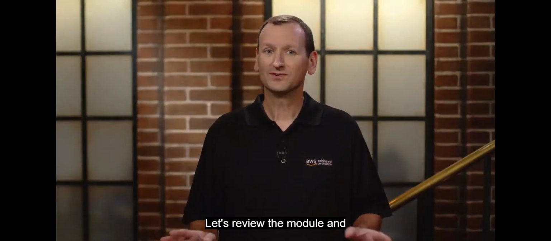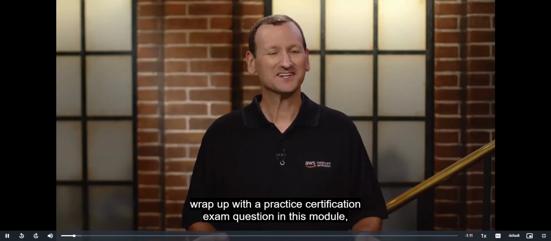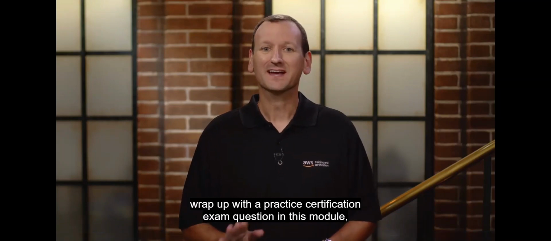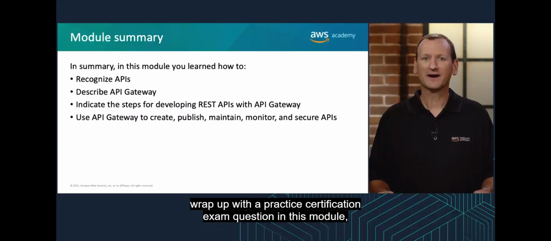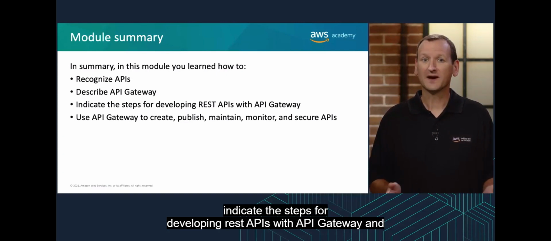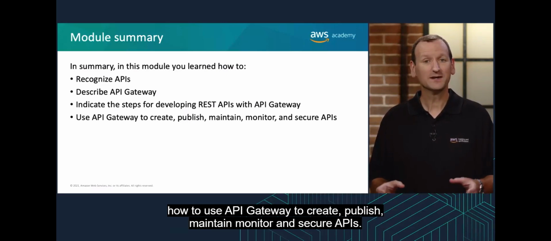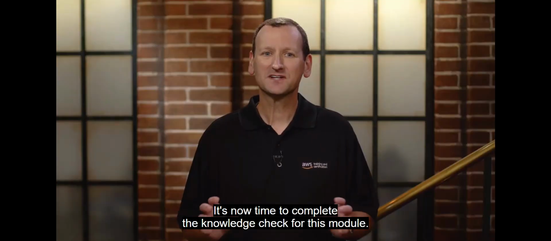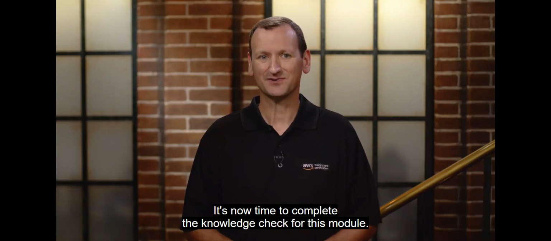Let's review the module and wrap up with a practice certification exam question. In this module, you learned how to recognize APIs, describe API Gateway, indicate the steps for developing REST APIs with API Gateway, and how to use API Gateway to create, publish, maintain, monitor, and secure APIs. It's now time to complete the knowledge check for this module.